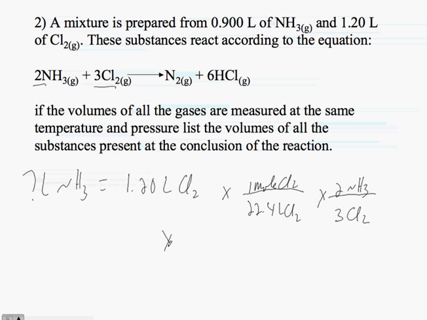And then I convert my moles of ammonia into liters of ammonia, which is 22.4 liters of ammonia for every 1 mole of ammonia.